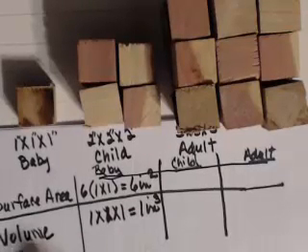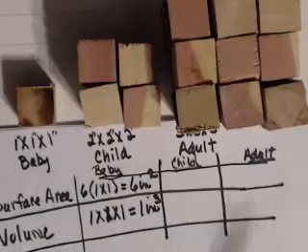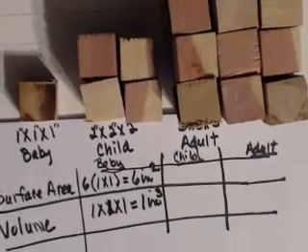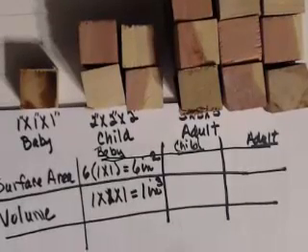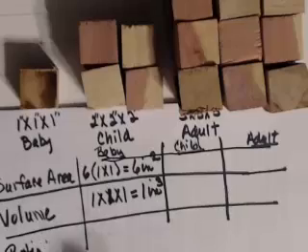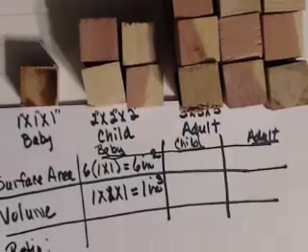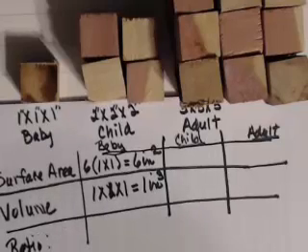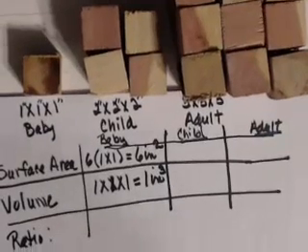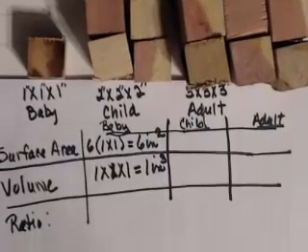The next thing that I will have you do is find the ratio. And remember, ratio is a comparison of two numbers. It can be written as a fraction, it can be written using the word "to," or it can be written with a colon.